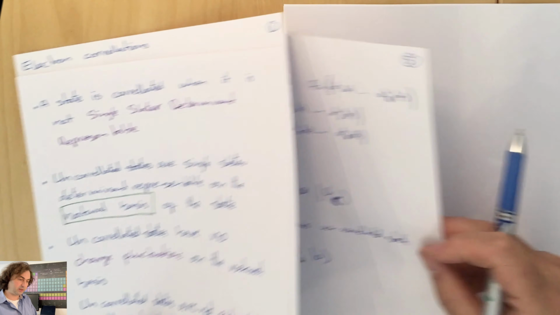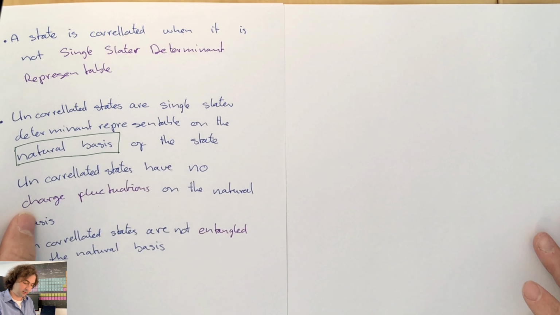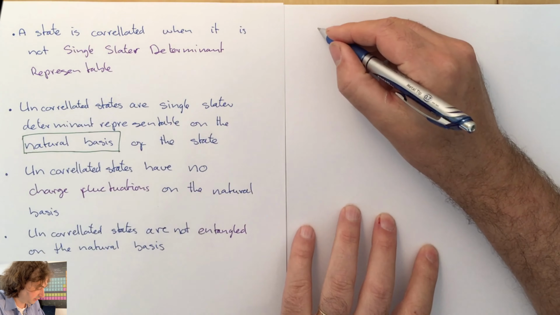Last but not least, I want to have a look at mean field theory.